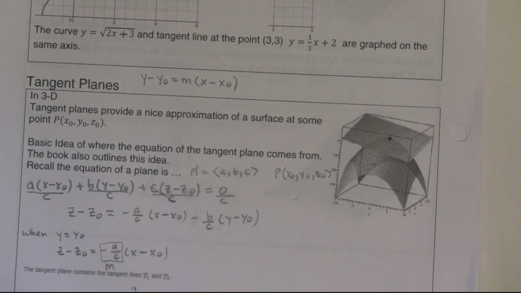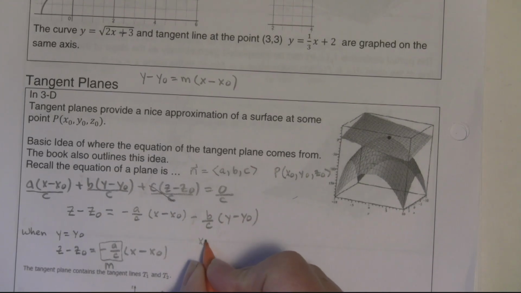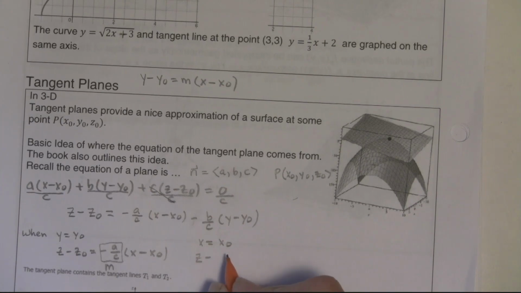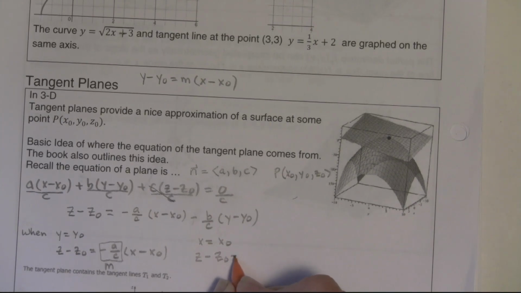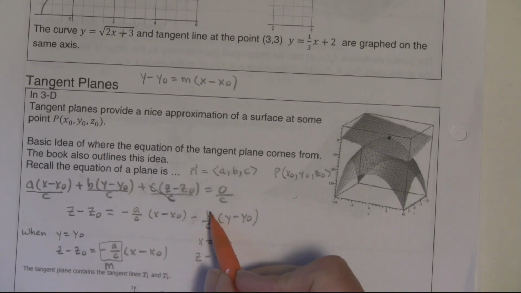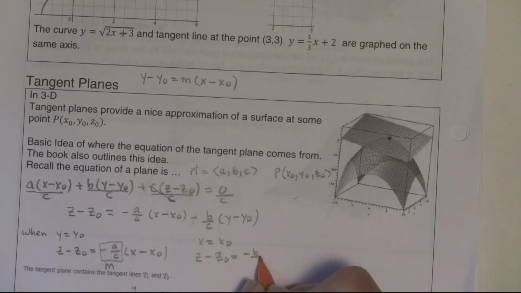And that one would be when x equals x naught, and I would get z minus z naught equals, let's see, that one would be minus b over c, right?